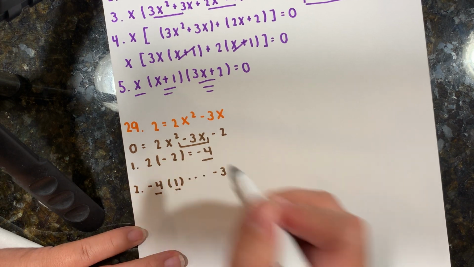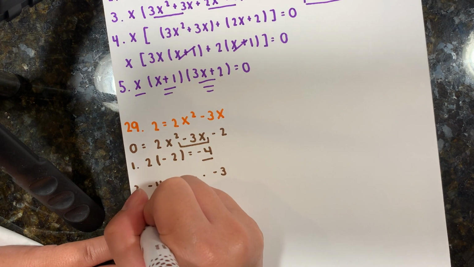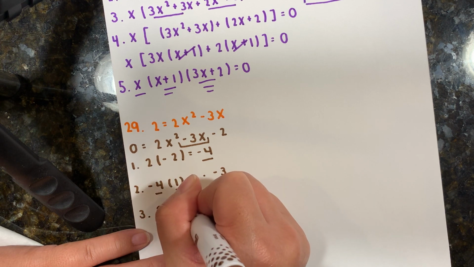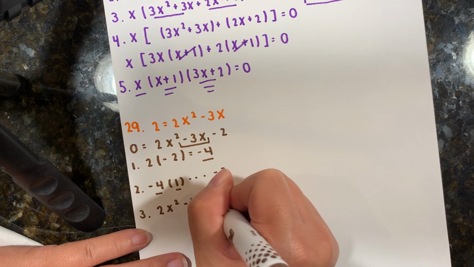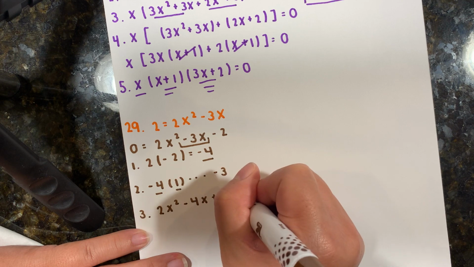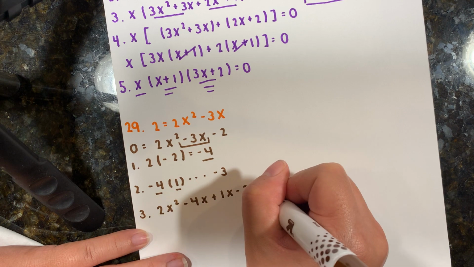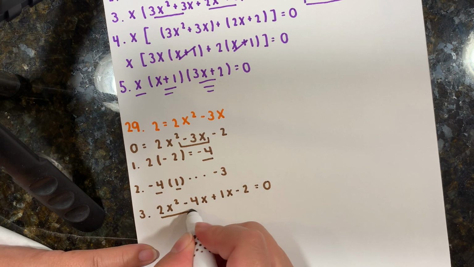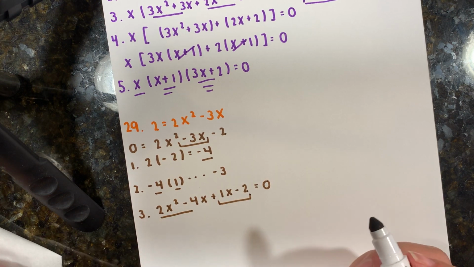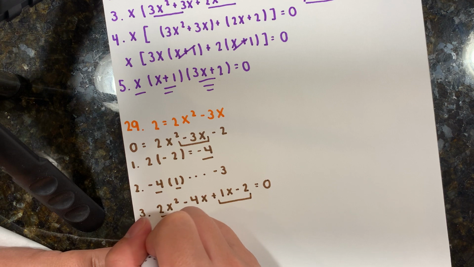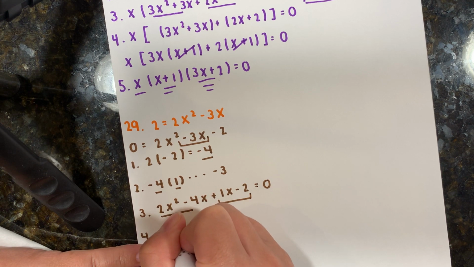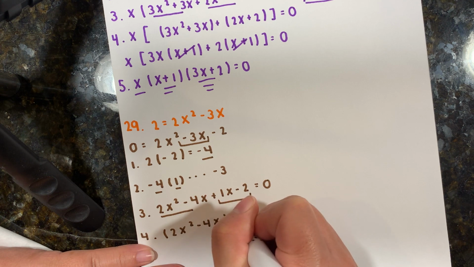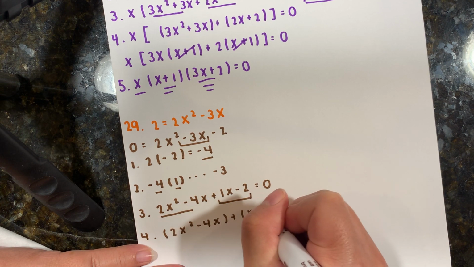So this is going to replace my negative 3. So 2x squared minus 4x plus 1x minus 2 equals 0. These are my two separate parentheses. So I have 2x squared minus 4x plus x minus 2.